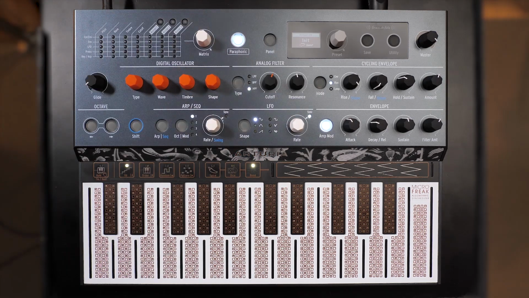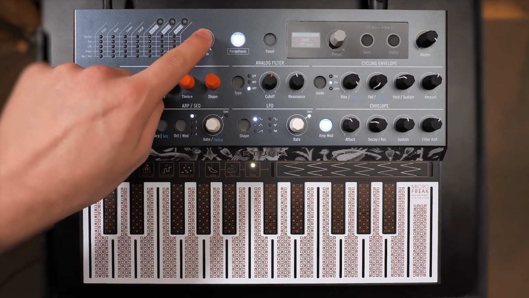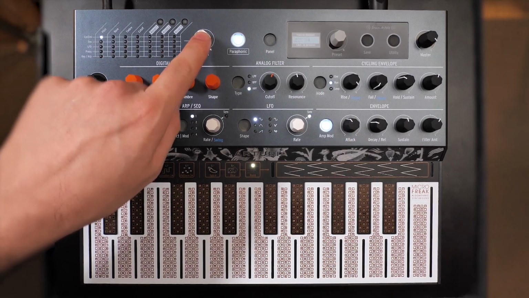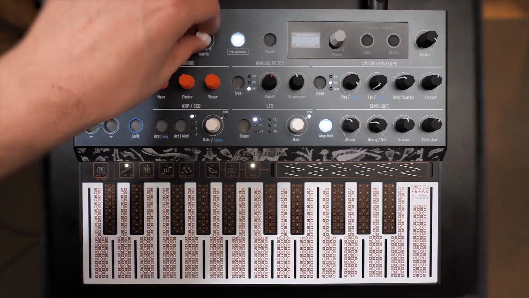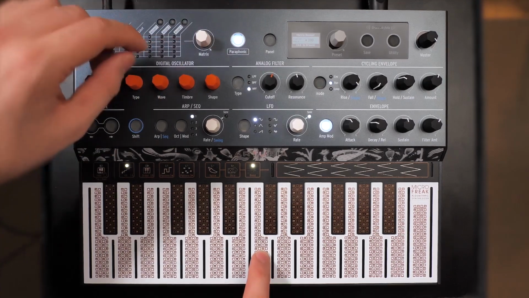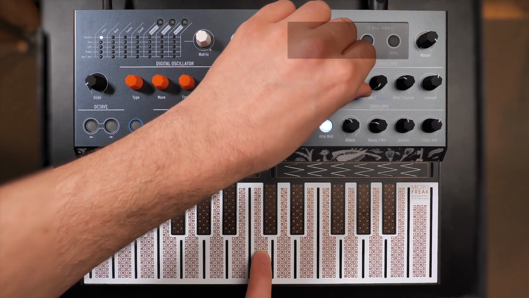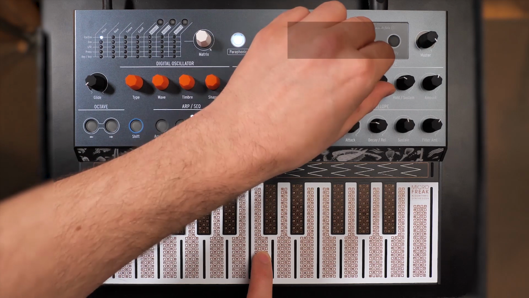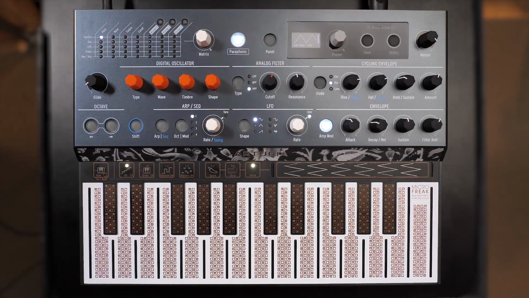To the right of the analog filter, we have our cycling envelope. This is a modulation source which is more complex than, say, an LFO, and it allows us to shape waves that can't be created using an LFO. A good way to demonstrate this is to use the mod matrix to assign the pitch to the rising function on the cycle envelope. This can be used to create some really interesting and unique sound design effects.